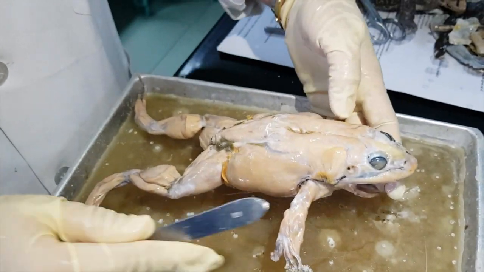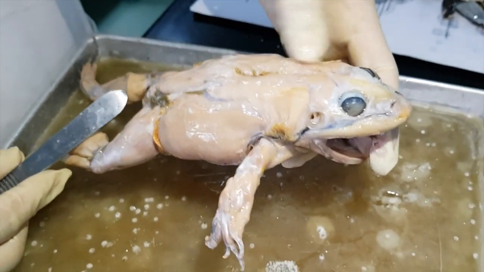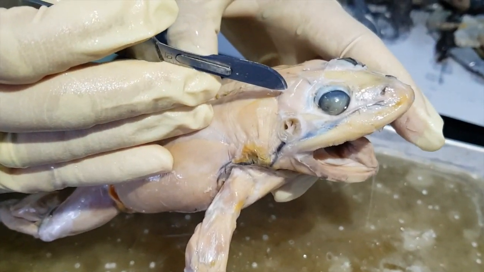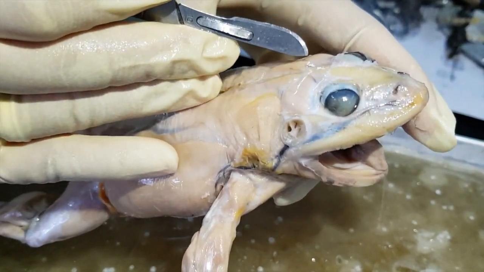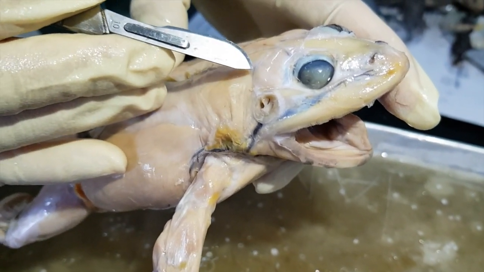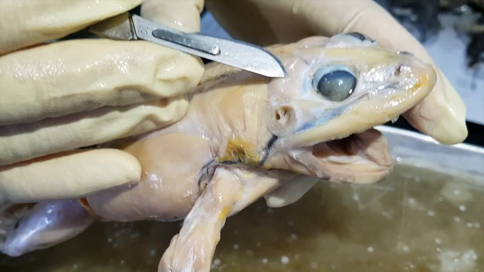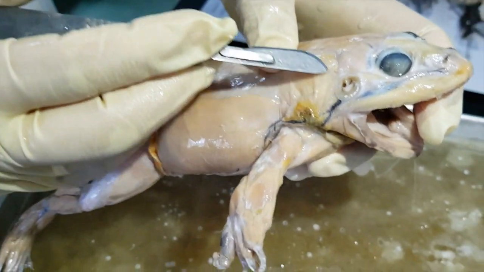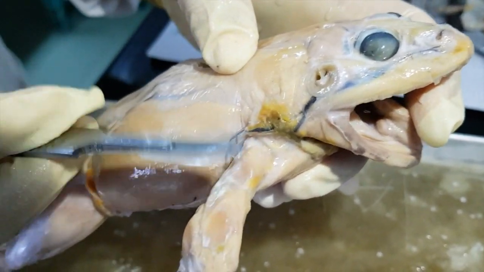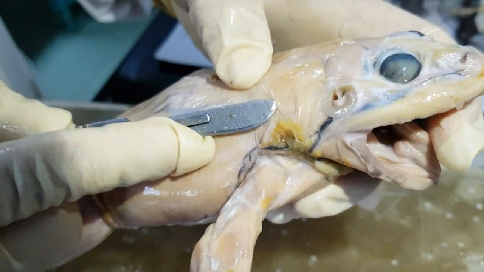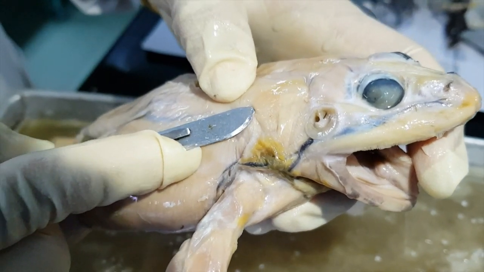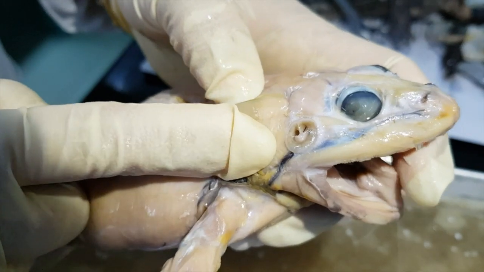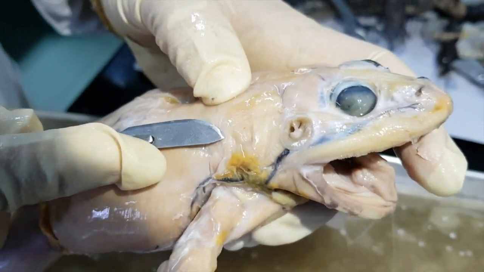Okay, so we'll start with the back muscles, dorsal side. In between the tympanum, there's this big muscle that covers the temporal bone. That's the temporalis muscle. Then as you go forward, there's this circular muscle that when you remove it, you deflect it from the deeper muscle to reveal another one.